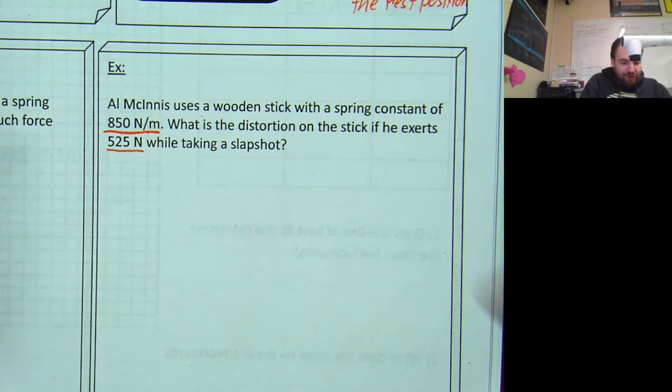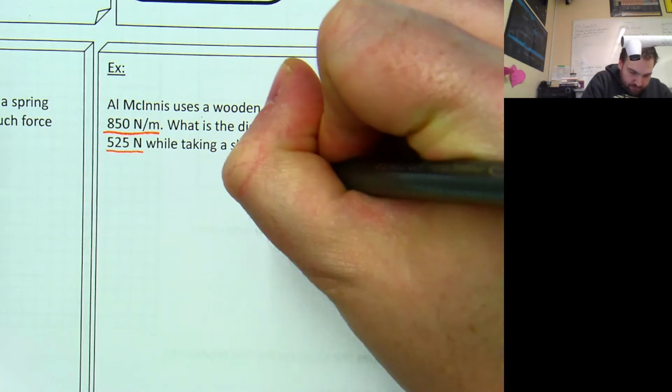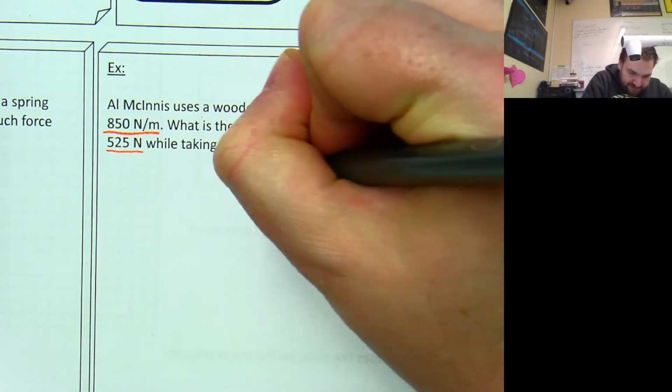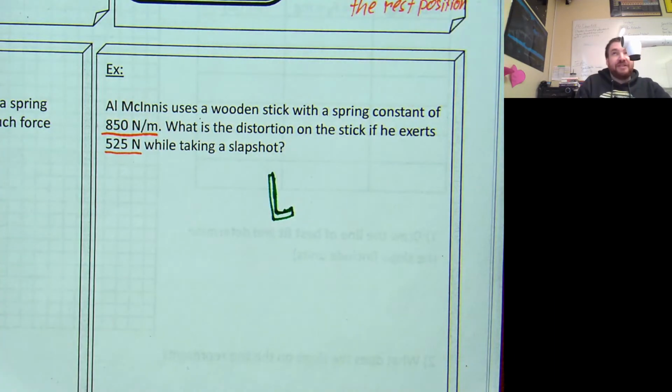So, here's your standard hockey stick. This kind of looks like a scythe. If you've ever watched a hockey game, seen it in slow motion, how a slap shot actually happens.